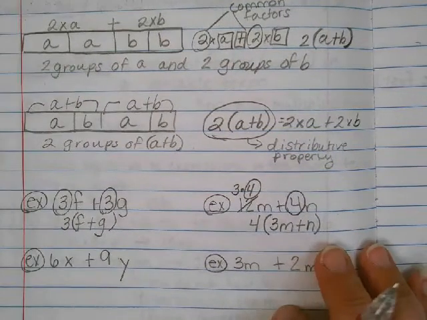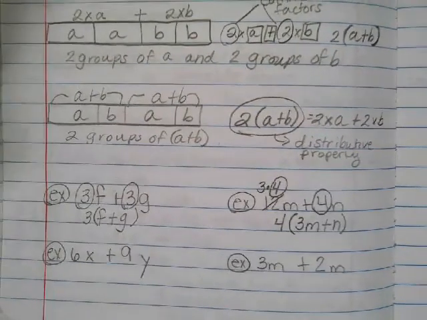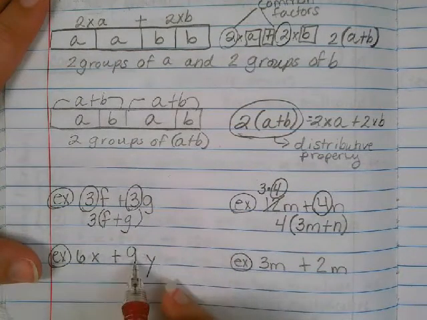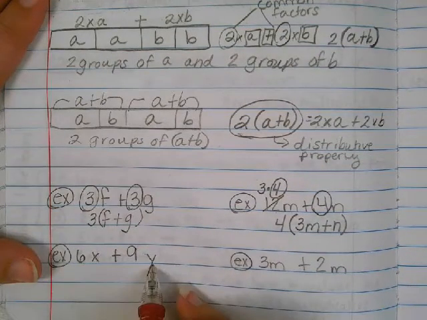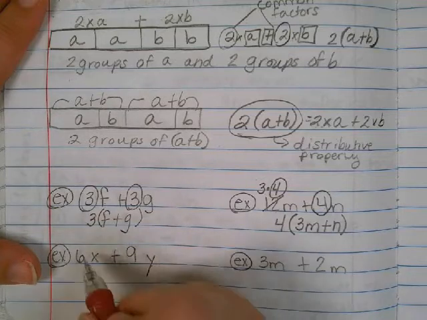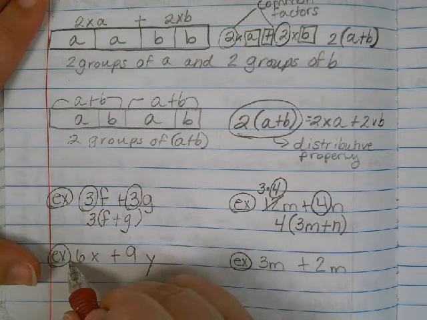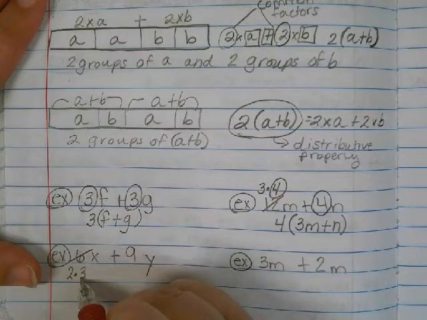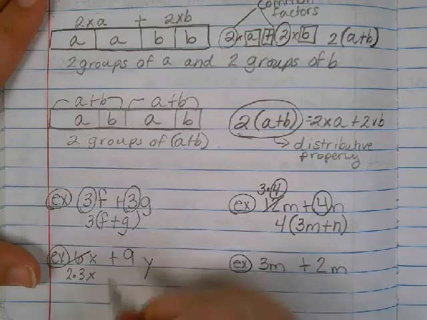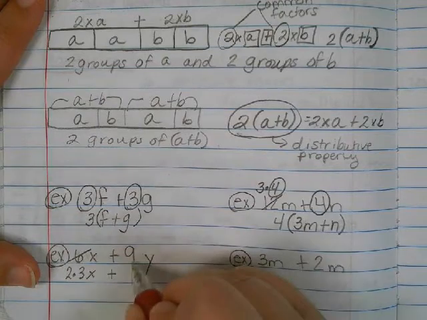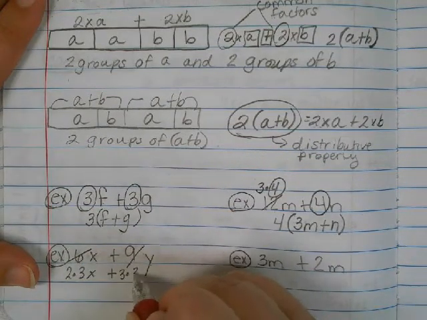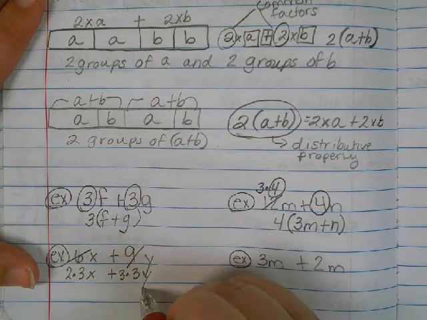Let's go to the next one. On the next one, I can see that I have 6 and 9 and x and y. So I'm going to think, what can I change 6 to? Well, that could be 2 times 3, and my x stays the same. My plus stays the same. My 9 I can change to 3 times 3, and then I keep my y.